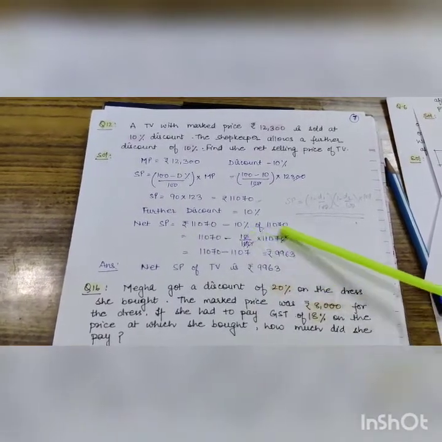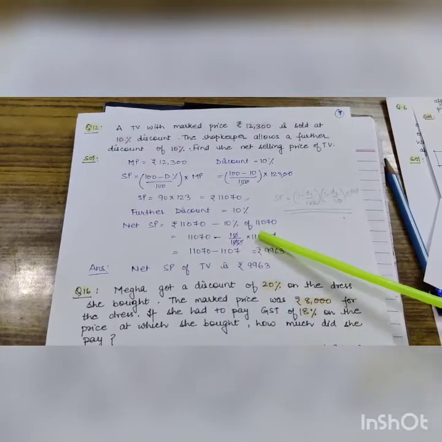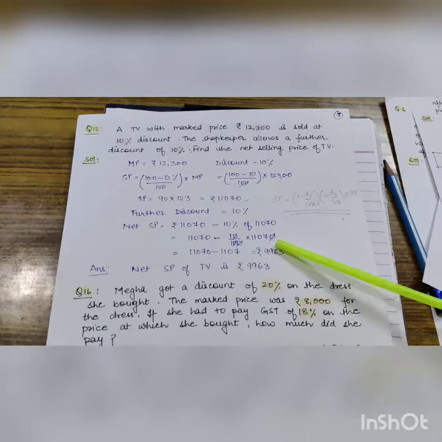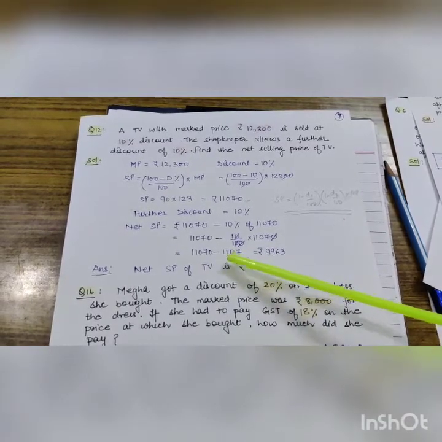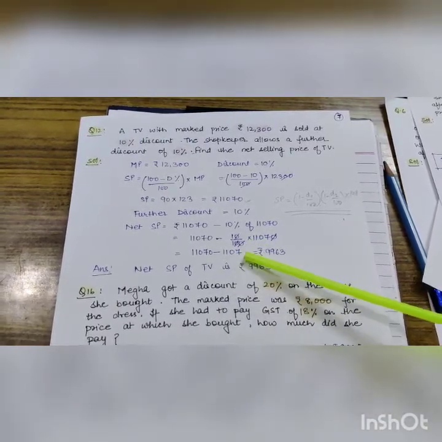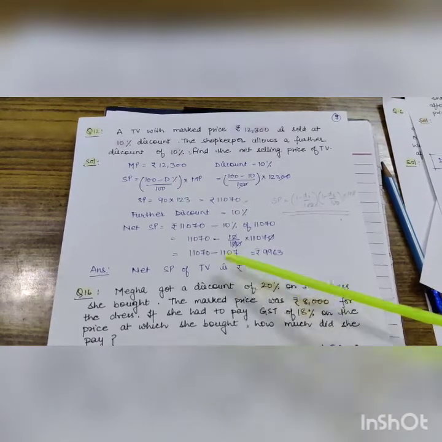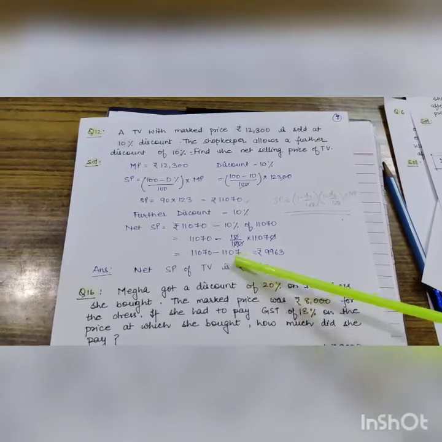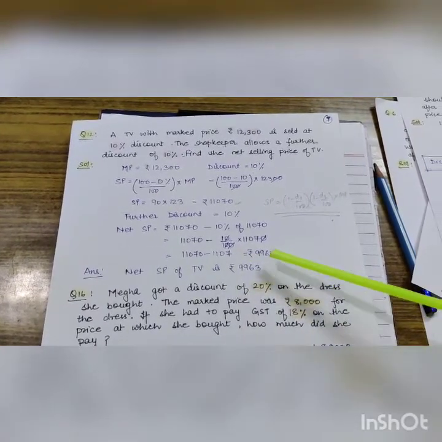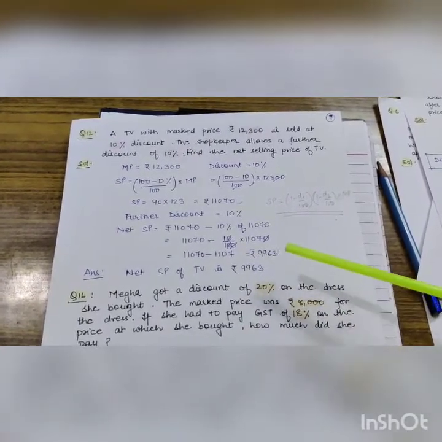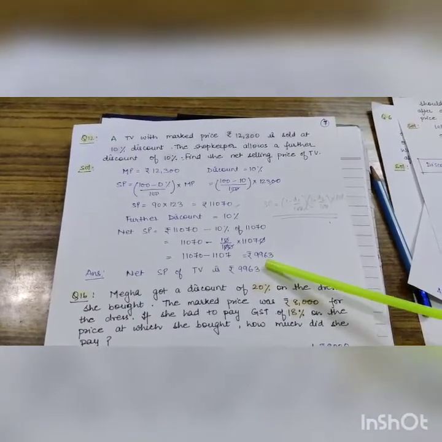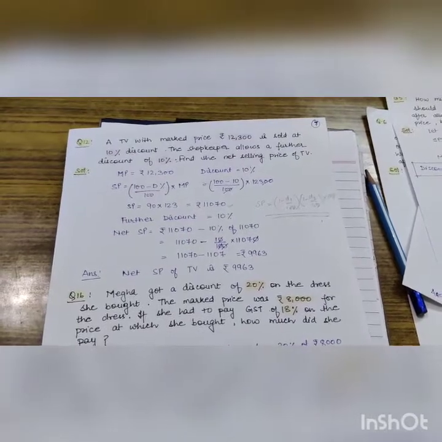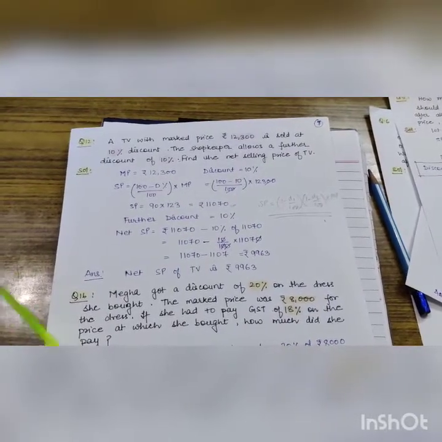Solving it, 10 upon 100 into this much, we have got 1,107. So from 11,070 we subtracted 1,107, and we have got 9,963. So this is the net SP at which the customer is going to purchase the TV.